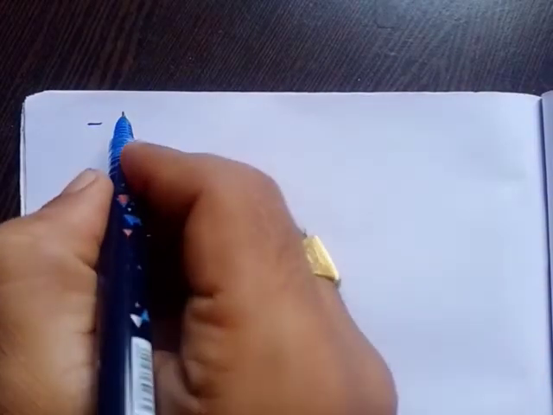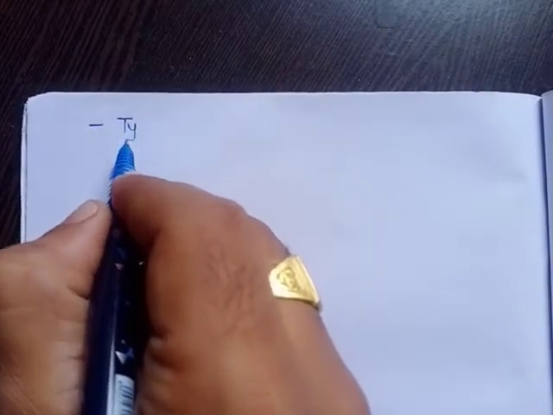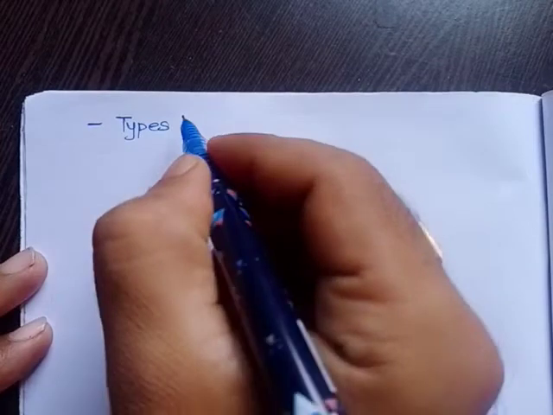So welcome student. In the last lecture we have started types of chromosome, in which we learned homologous and non-homologous chromosomes. Now we will understand the types of chromosome depending upon the position of the centromere.